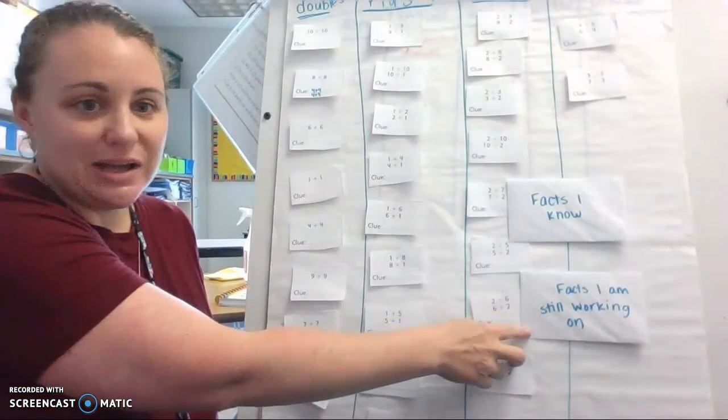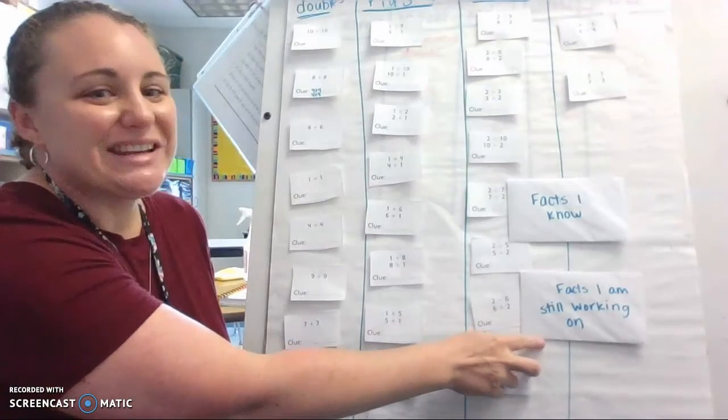This doesn't say facts I don't know. This says facts I'm still working on. And we're all a work in progress, and we can all get better. So you're going to have some that are in the facts I'm still working on pile, and that is perfectly fine. So this is what you're going to do next. You're going to sort your cards into your 2 envelopes, facts I know and facts I'm still working on.